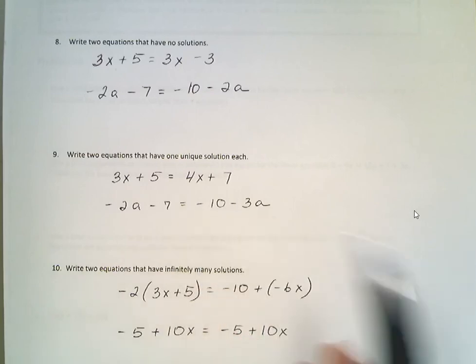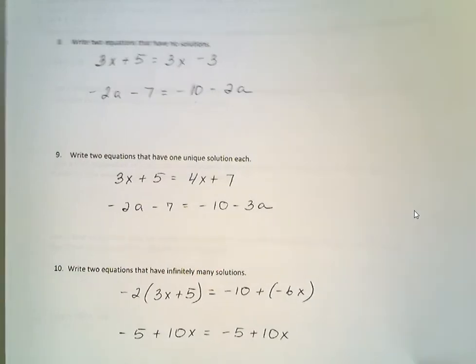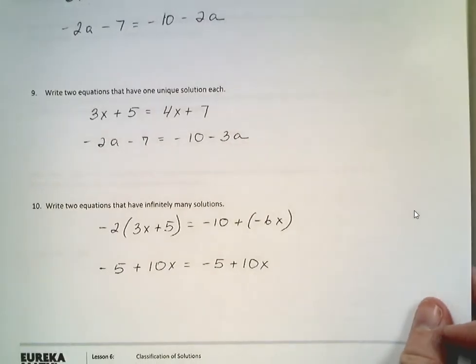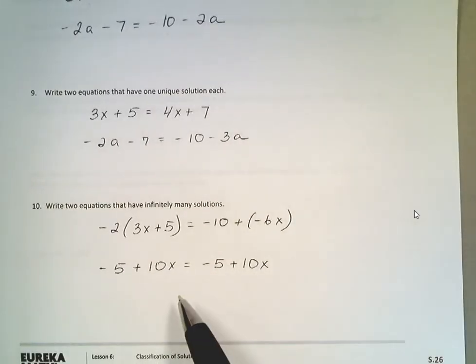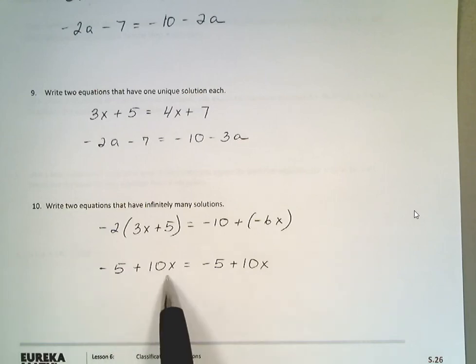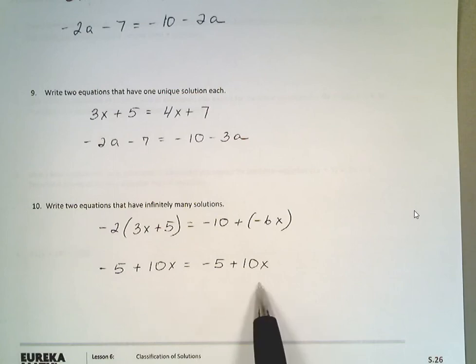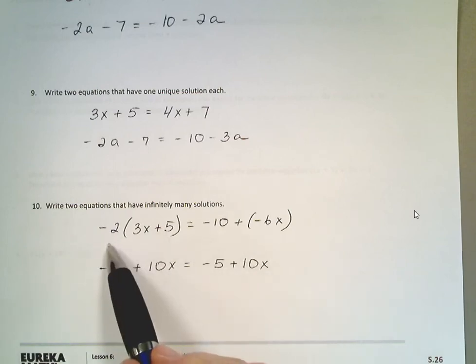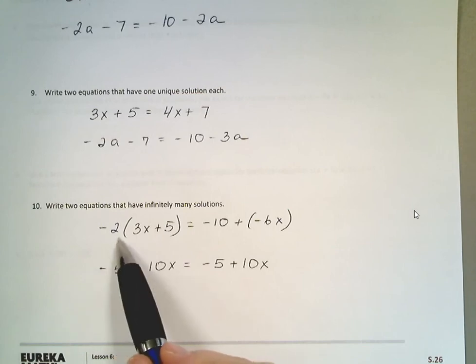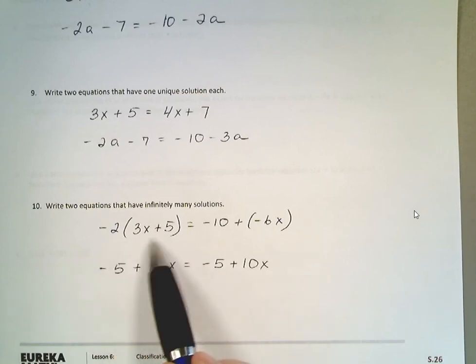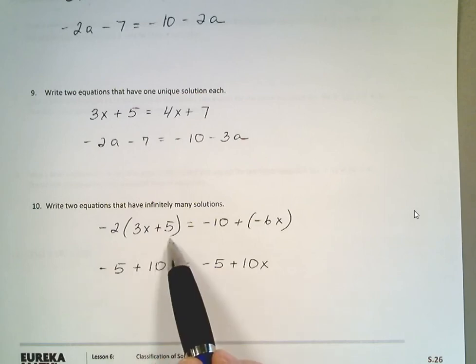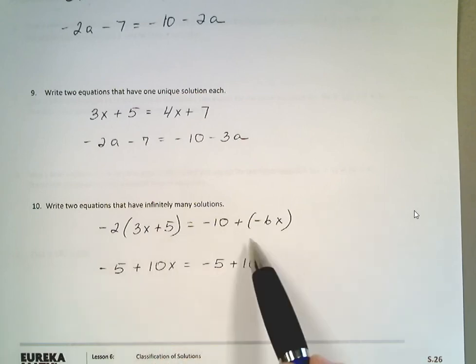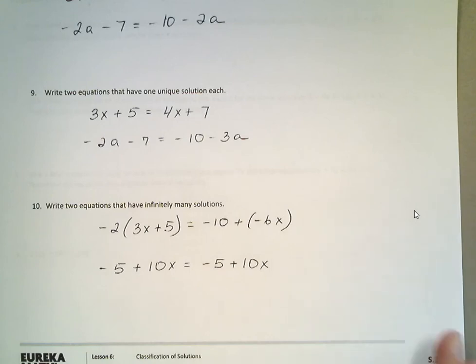Okay. For the infinitely many solutions, I wrote one which is a more complicated one, and the other one is very simple. So I will start with the simple one. Everything is the same: negative 5 plus 10x equals negative 5 plus 10x. That means I will have infinitely many solutions. For the first one, I wrote negative 2 times the sum of 3x plus 5, which is negative 6x plus negative 10, which is exactly the same as what I have on the right side. That means I will have infinitely many solutions.